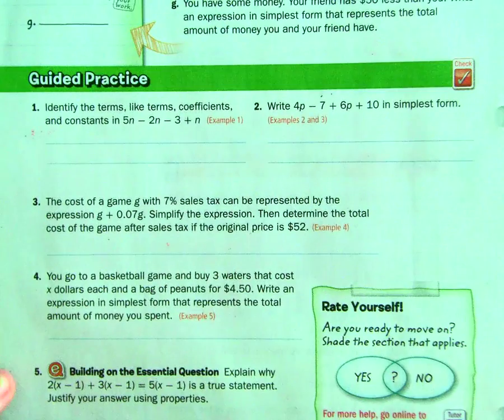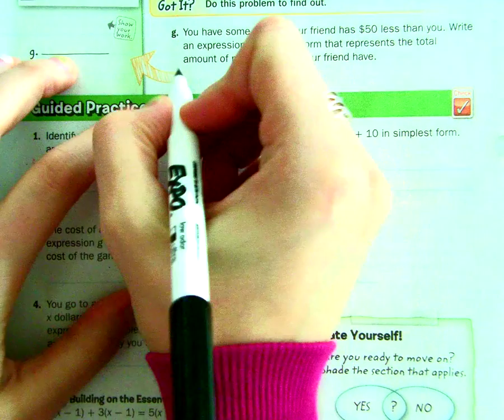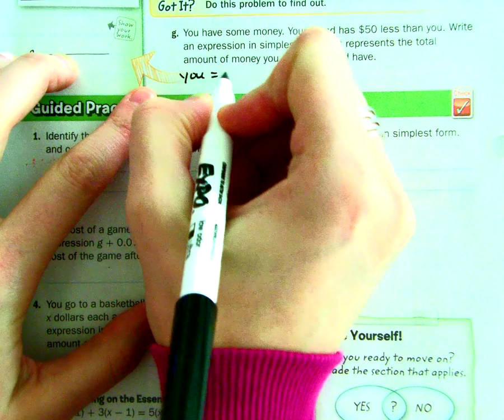Okay, the next problem we went over is letter G. Now we need to write the expression and simplify it. You have some money, your friend has $50 less than you. Write an expression in simplest form that represents the total amount of money you and your friend have. So first we have to determine our variable here. What don't we know? Well, we don't know how much money you have. We just know you have some money. So I'm going to make you X.